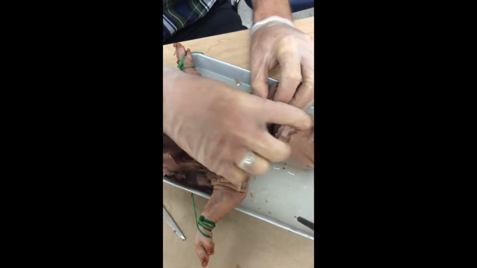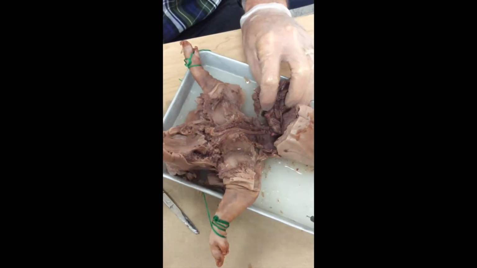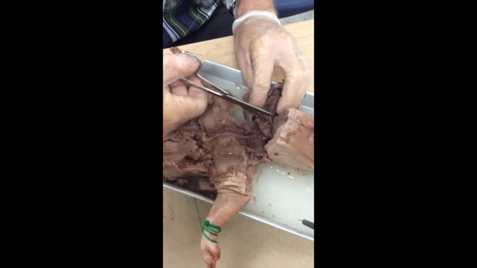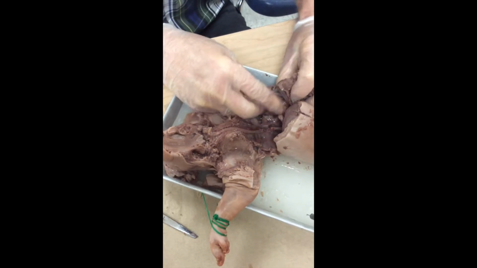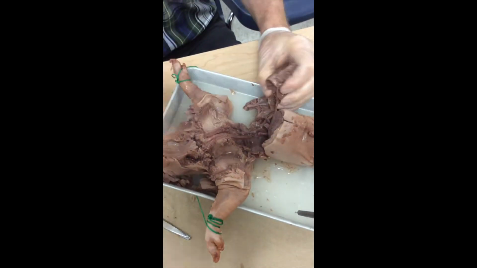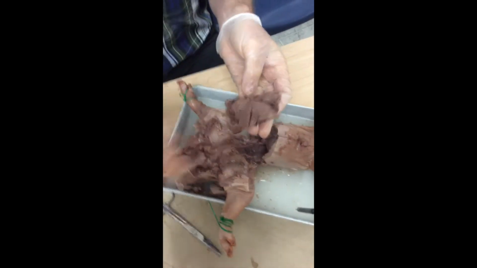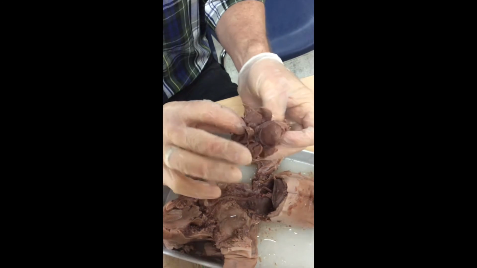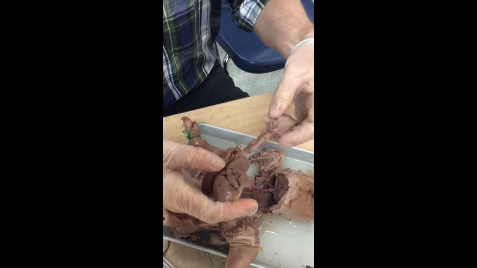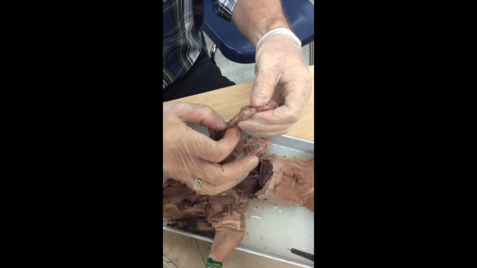That's okay. There's that. Okay. And I almost have a little more connective tissue. I'm going to cut right there. I now have the lung and the heart out. And you can see that I do still have the trachea intact.